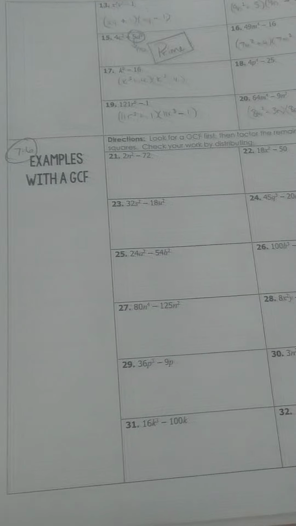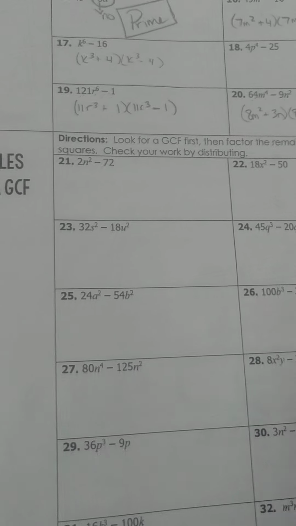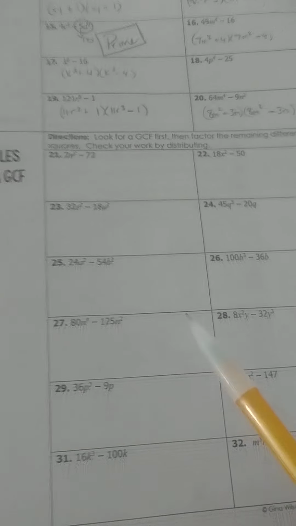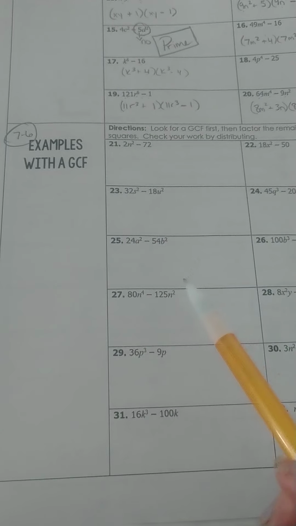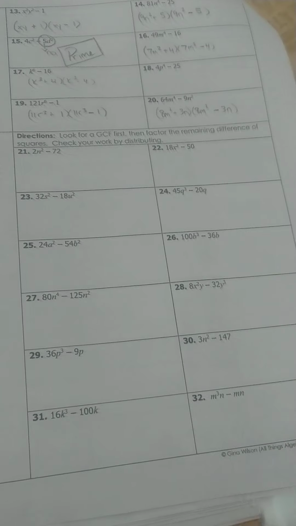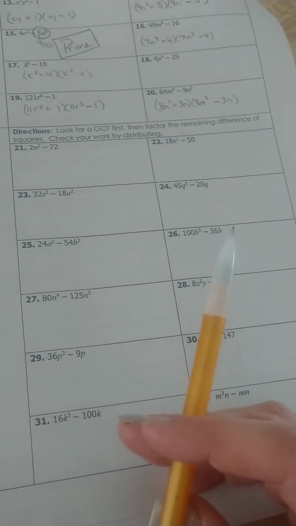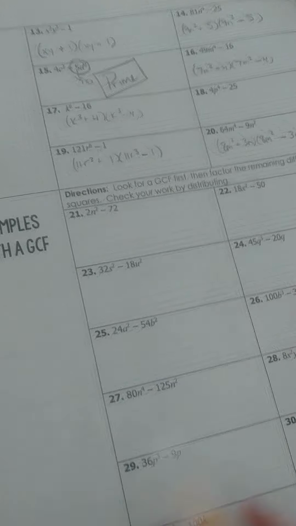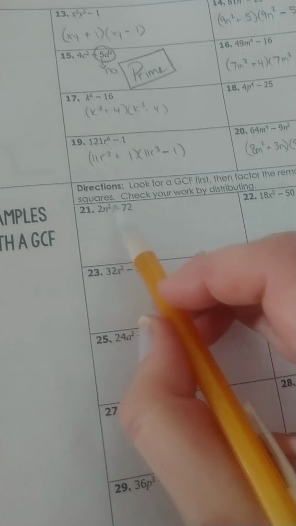7-6, day 2. This is the back half of that lesson. So the back half has examples with a greatest common factor. So your first step in all of these is to find your greatest common factor and then figure out if it's a difference of squares and factor it from there. So these are a little bit trickier.